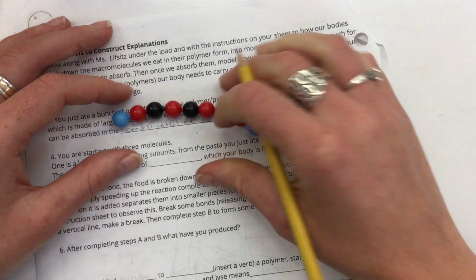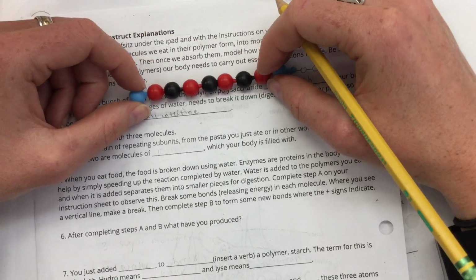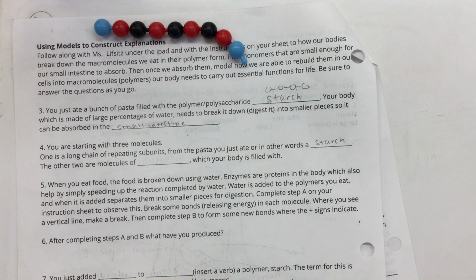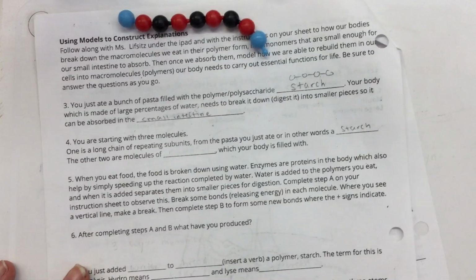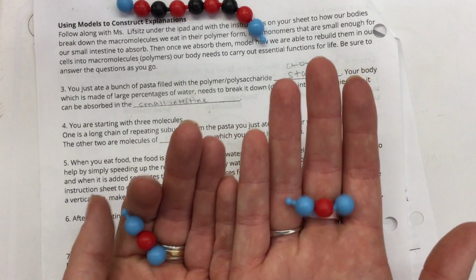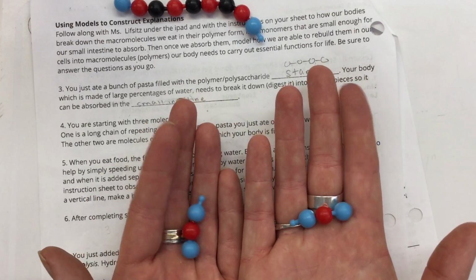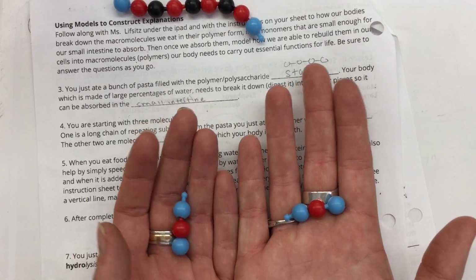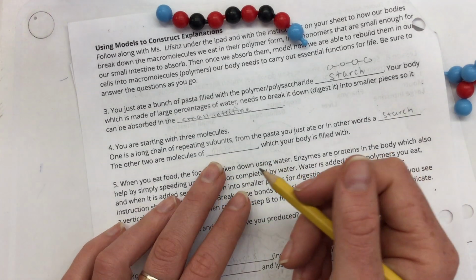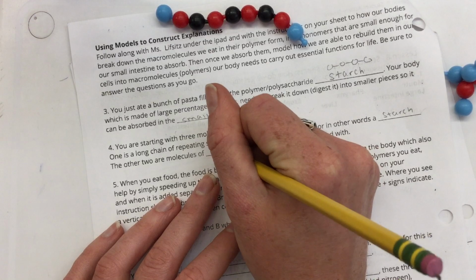The reason I put them in your pencil pieces is because they roll, so if you want to just leave them there, that'd be perfect for now. And then you're also starting with 2 molecules of these. If you look at the board, the red is oxygen and the blue is hydrogen. So these are water. So you are starting with a starch molecule of polymer and 2 molecules of water.